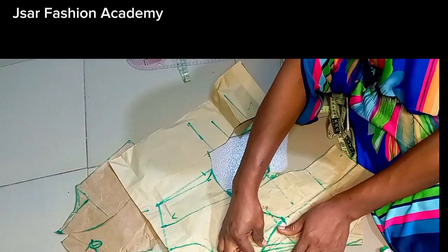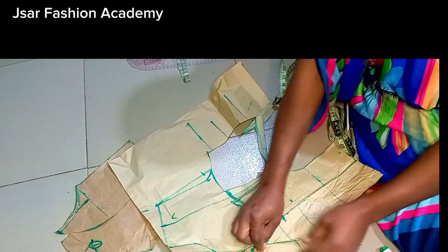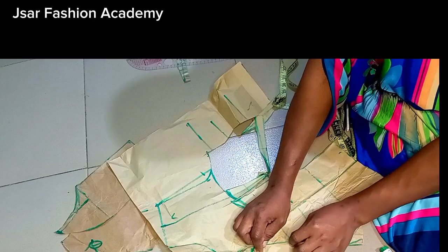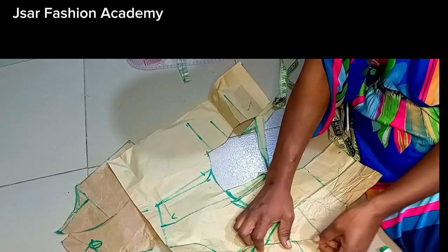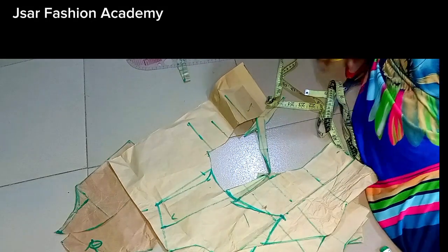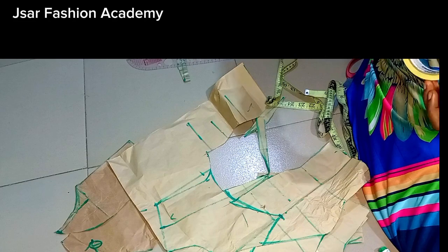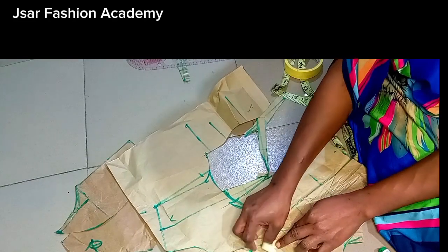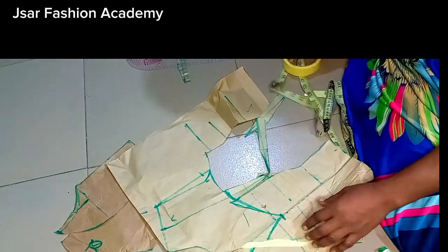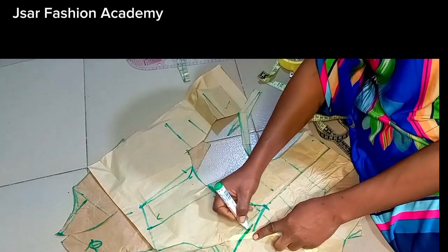I'm going to be closing this gaping here, so I'm going to be closing it. You can see that the line has altered, so I am going to be redrawing it. So you redraw it.